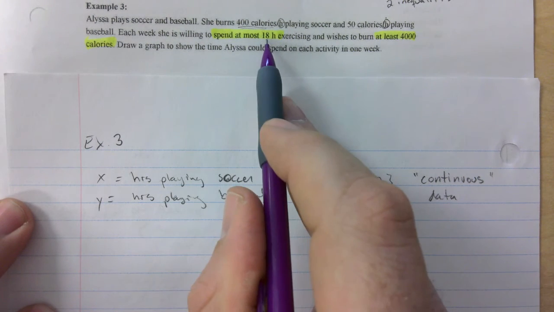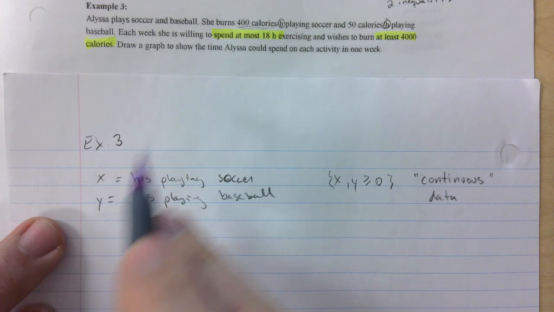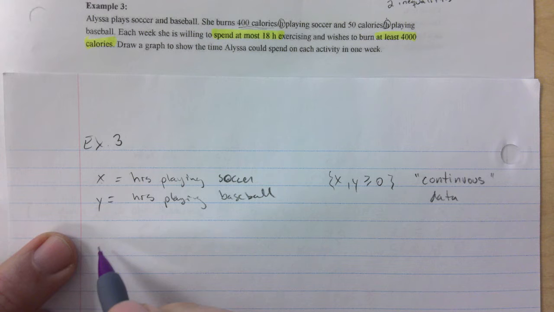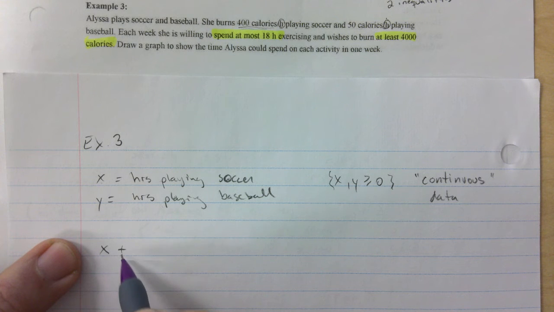So we're talking time, at most 18 hours. Given that x and y are hours playing the different sports, whatever combination happens, you're going to have to add the number of hours spent doing each.